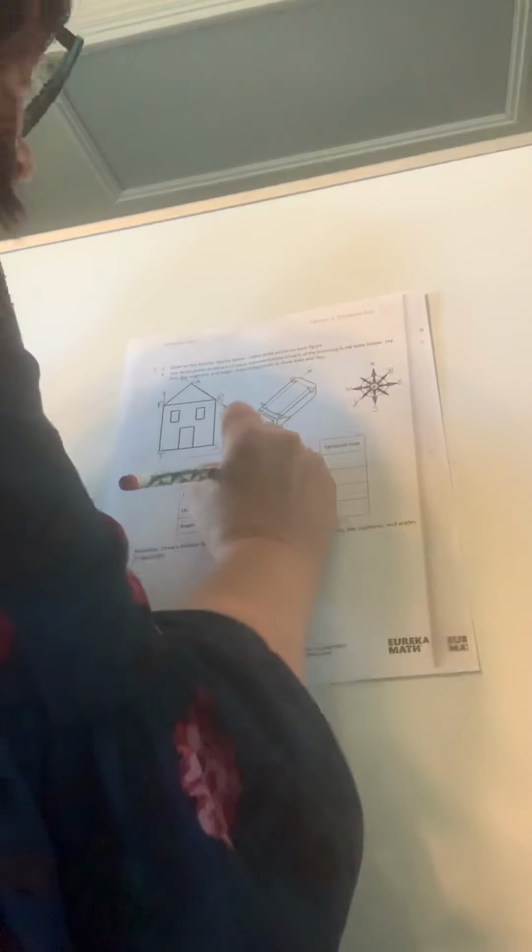Now, looking at all three, I can name on the house a ray. So if I look, I have TP is a ray. And I draw the arrow above the P. A ray in the flash drive, AC is a ray.